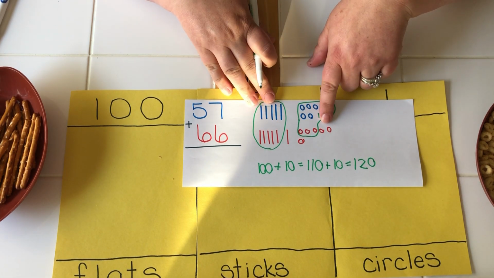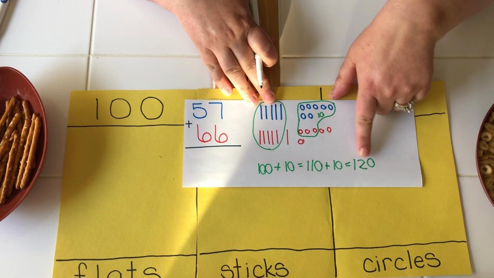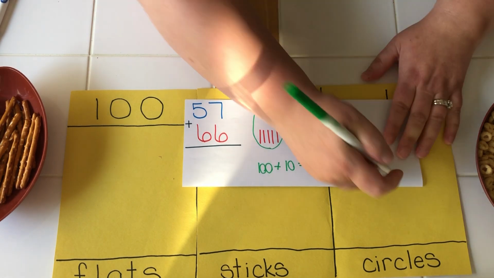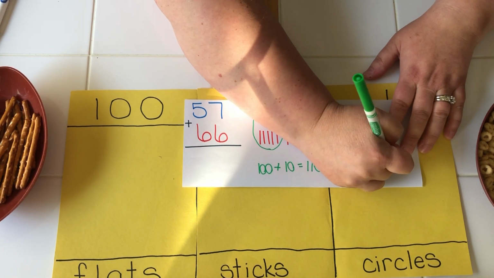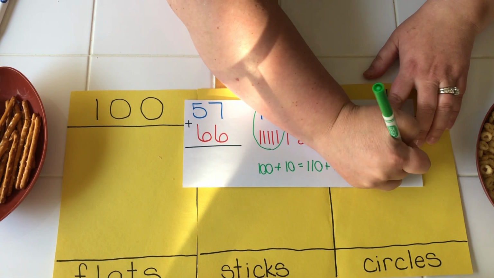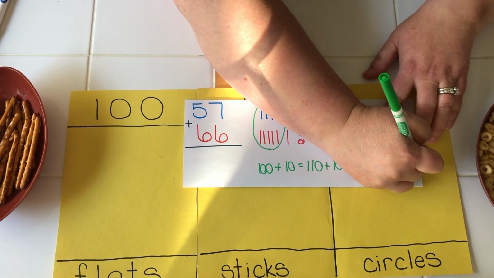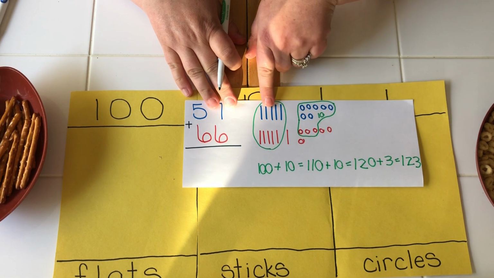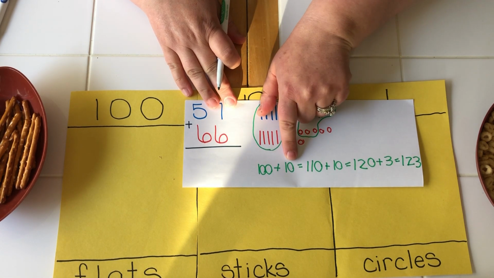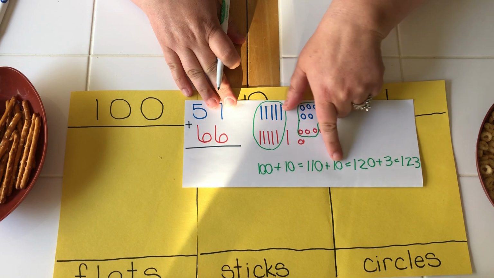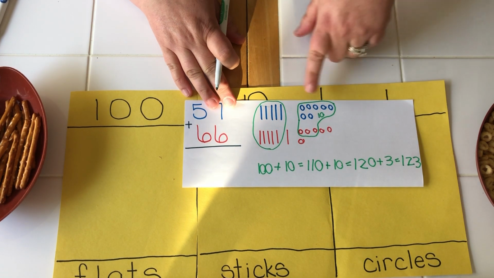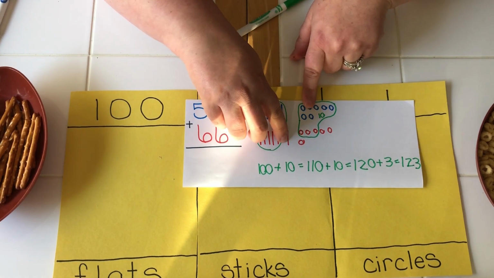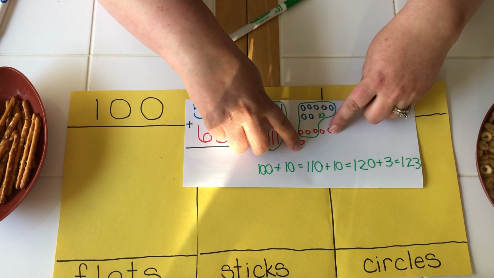Then I count how many are left. 120, 121, 122, 123. So I say plus 3 equals 123. In the beginning, your child will probably need to do 100 plus 10, and then 110 plus 10. After a while, the kids will get to where they can see this is 100, 120, 123.